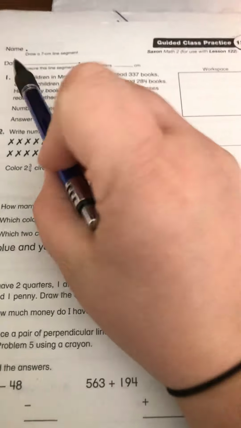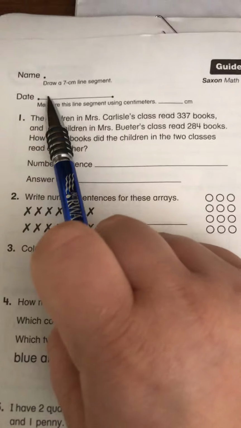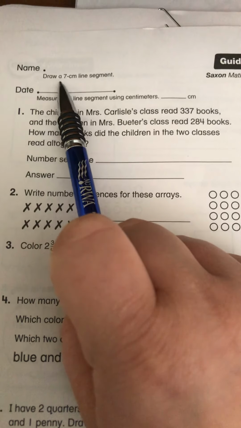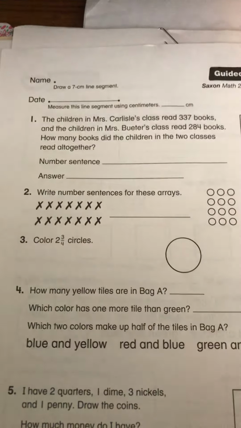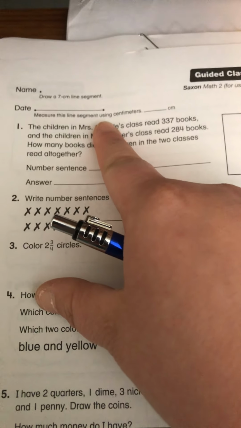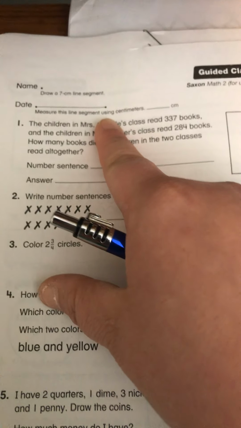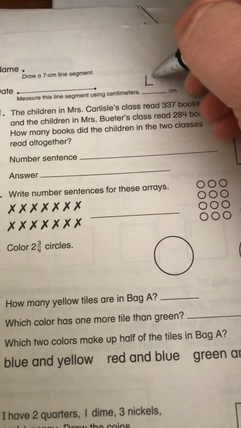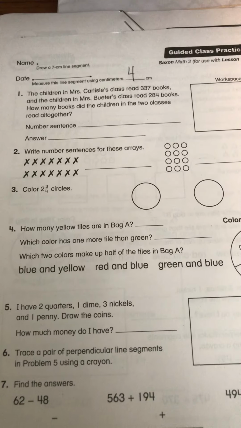All right, at the top, I'm going to read it to you and you're going to do the work. For your name, draw a 7 centimeter line segment. So get that ruler, make sure you're on the centimeter side. I need 7 centimeters. For the date, measure the line segment using centimeters. So right now, pause this video, measure it, and tell me what you get. Good. So if you're still watching, that means you've measured it, and you should have gotten 4 centimeters. Now, if you're watching and you're not doing the work and you're just writing the answers, that does not count. All right, so make sure you're doing the work.